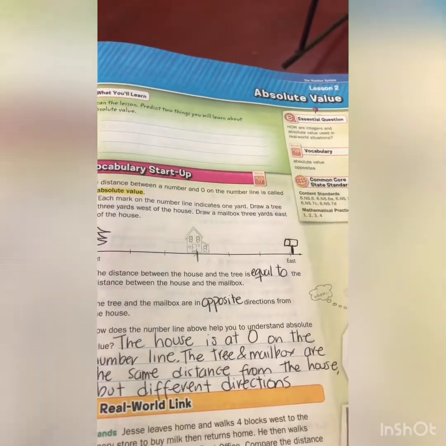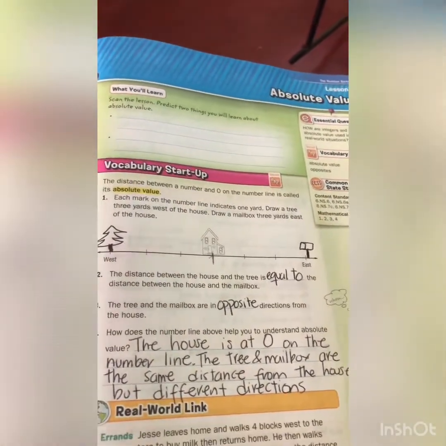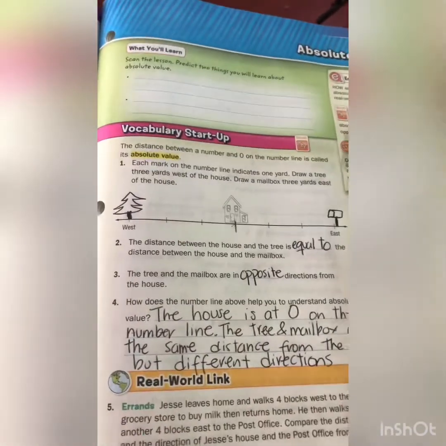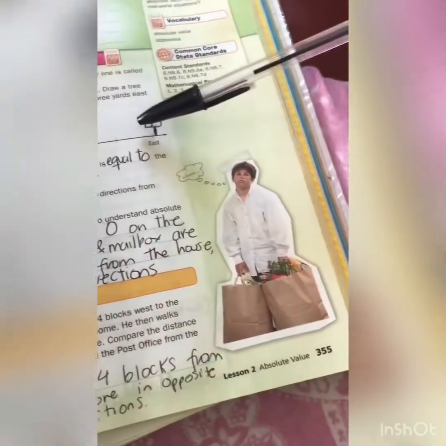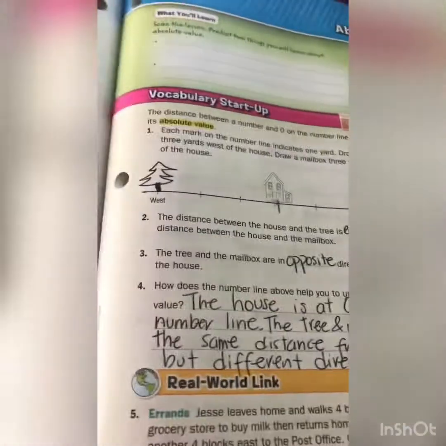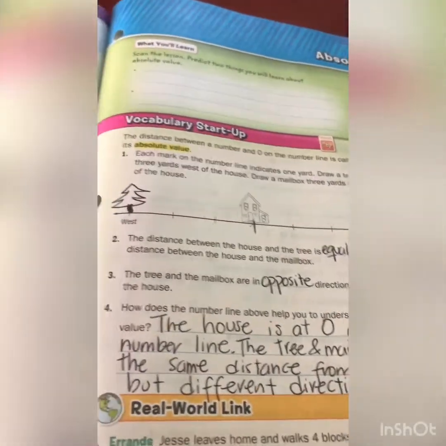Good morning, guys. Today I'm going to explain a bit about absolute value. This is the introduction you have on page 355. And well, let's start reading.